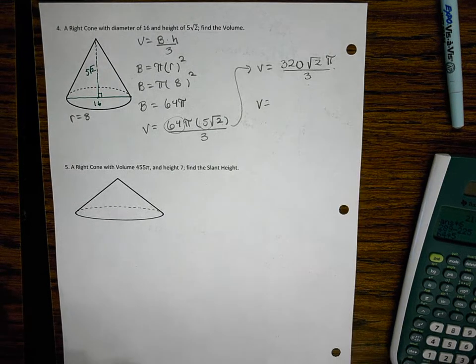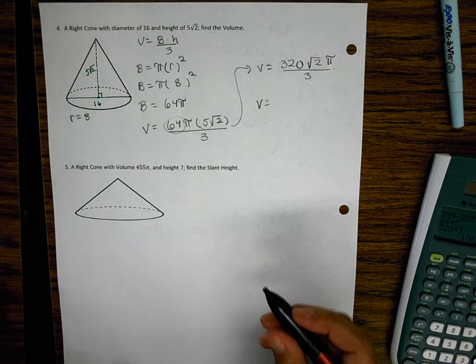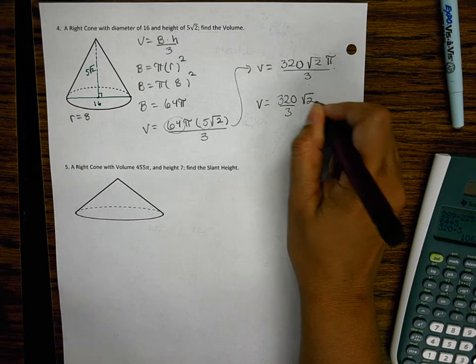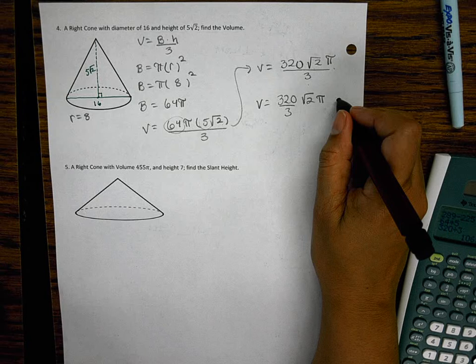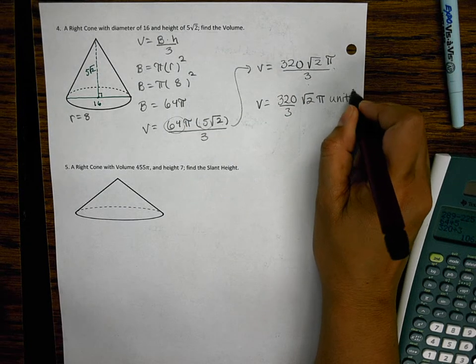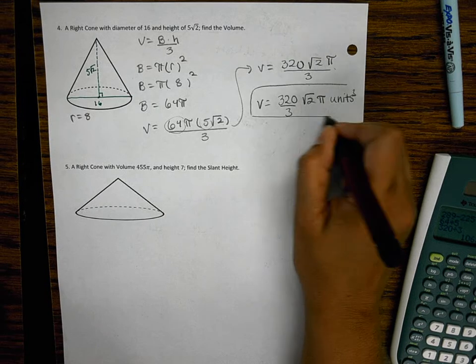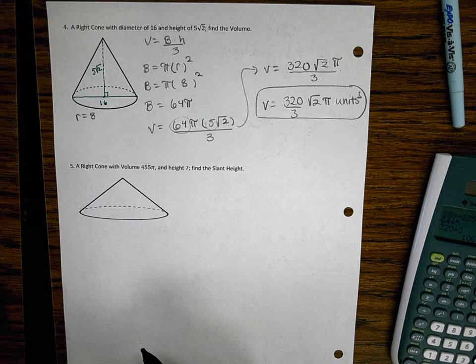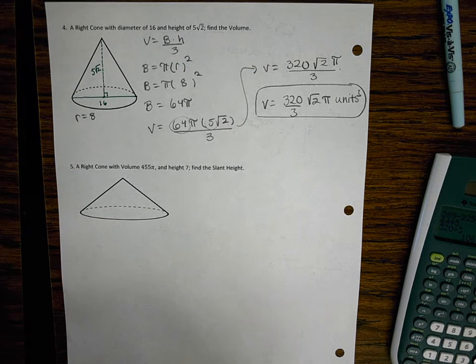Now when you divide 320 by 3, you get a decimal. So rather than working with decimals, I would just do 320 over 3, root 2 pi, units cubed. They didn't give me any units, so cubic units. Now if you wanted to, you could write that as a decimal. It would be 106.67 root 2 pi units cubed, or cubic units.